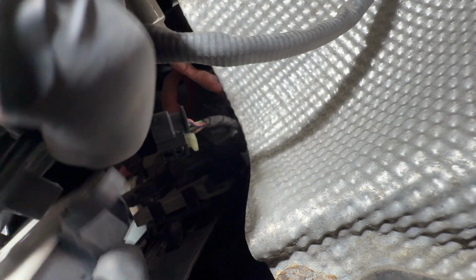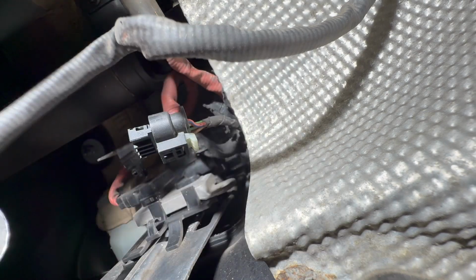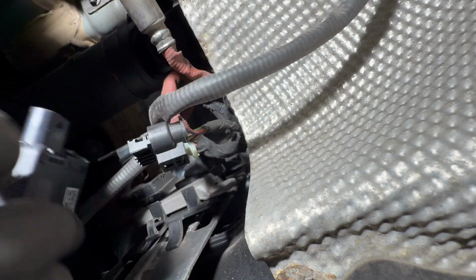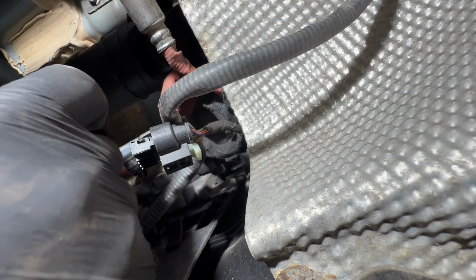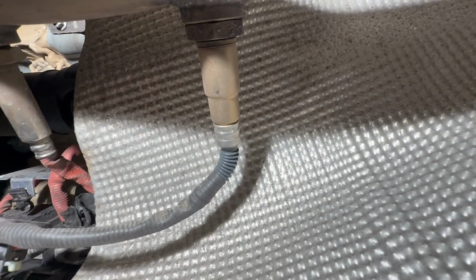Voila. And we have disconnected this part. We put the holder here as well. And now it's time to unscrew.